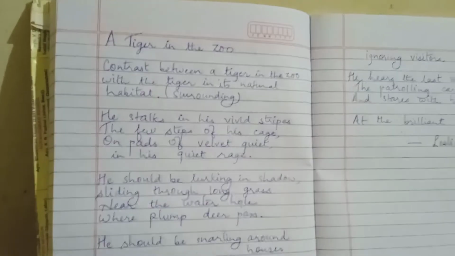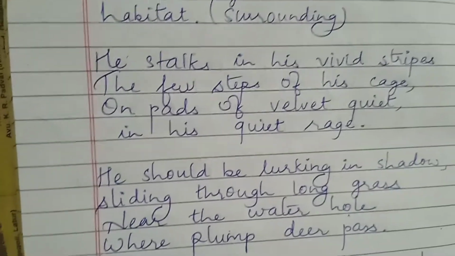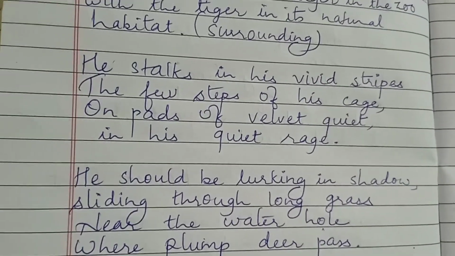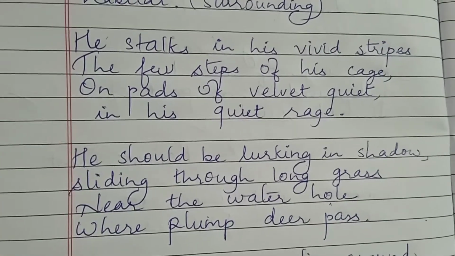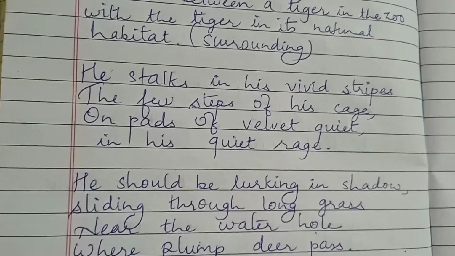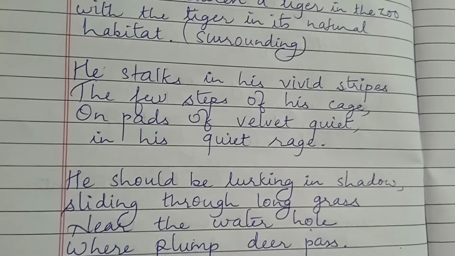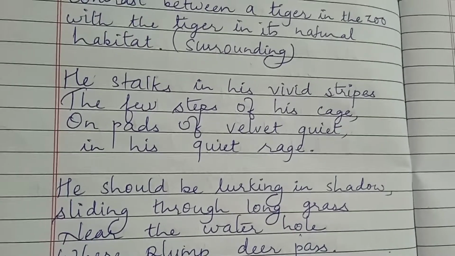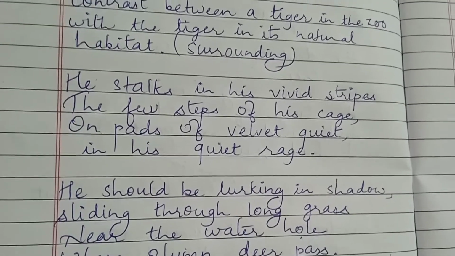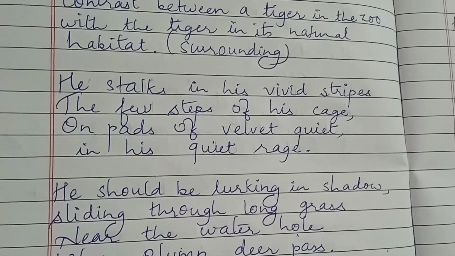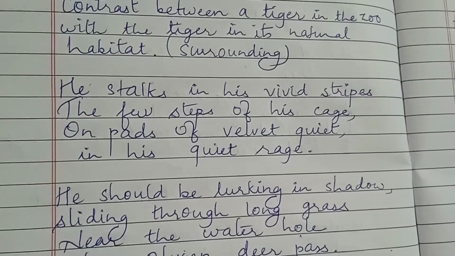So now let us read the poem A Tiger in the Zoo. In this poem, the poet talks about a tiger in the zoo, and the tiger in its natural habitat, that is, its natural surroundings. So this poem is a contrast between a tiger in the zoo and the tiger in its natural habitat, the behavior of the tiger in the zoo with that of the tiger in its natural habitat. Now let us read the poem.